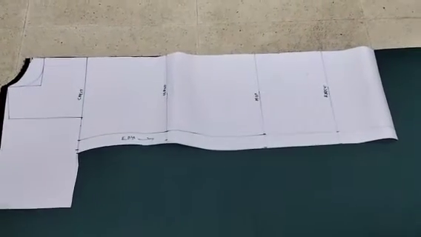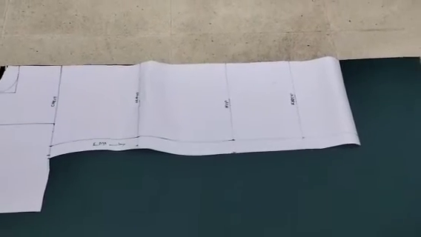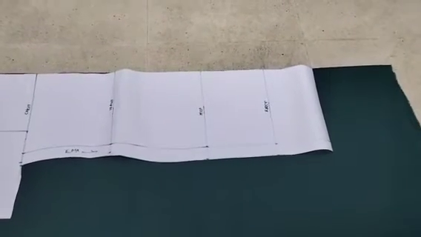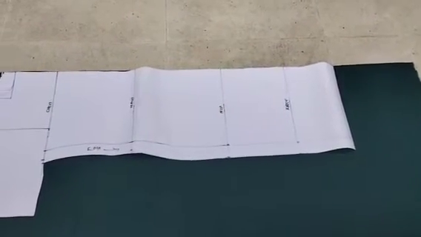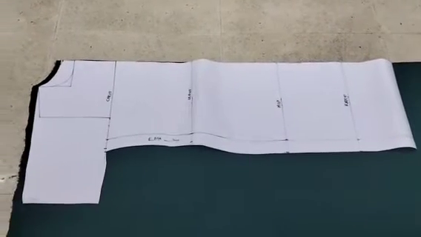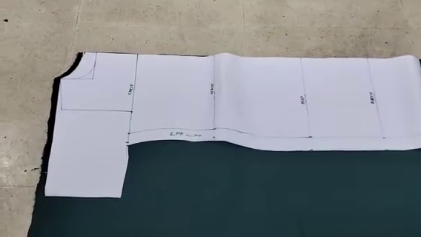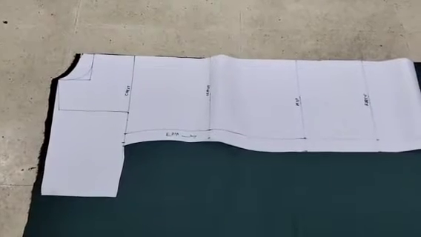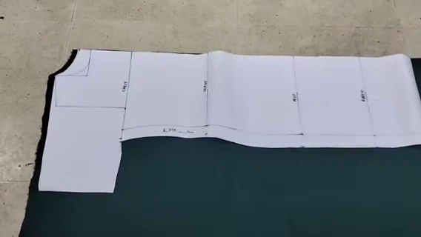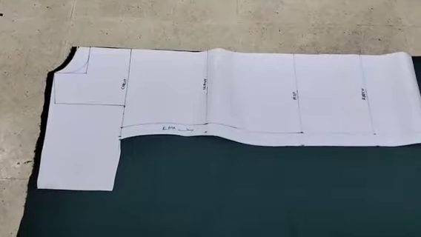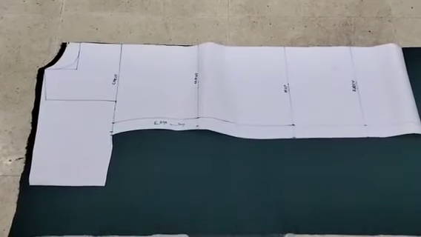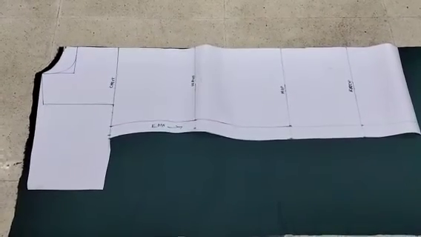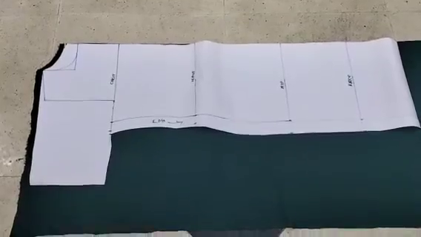I also extended the length of the dress, as you can see, to the floor level. Right now I'm going over to sew the seam lines. After sewing the seam line, I'll show you how to place and shape to get your butterfly effect. Then we'll go over to the neck.